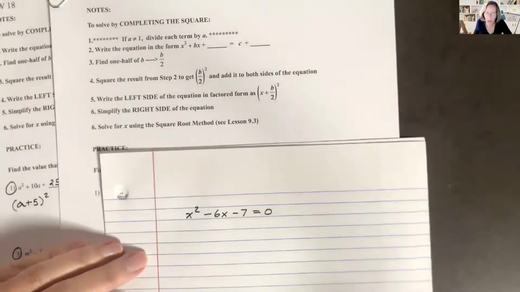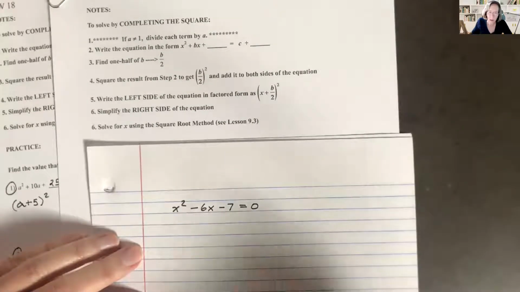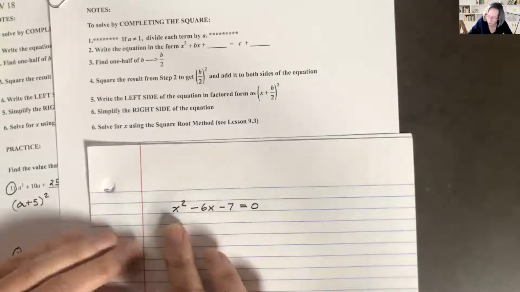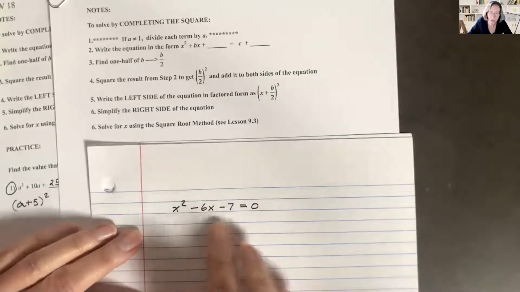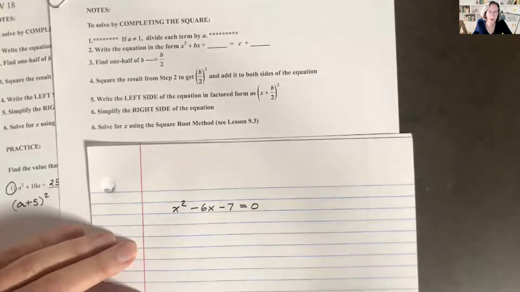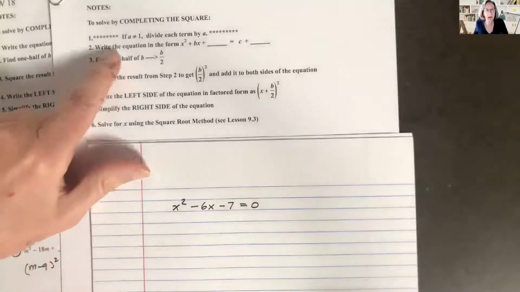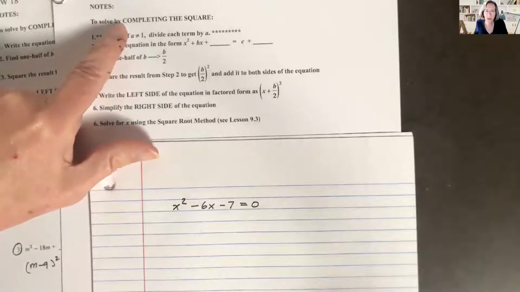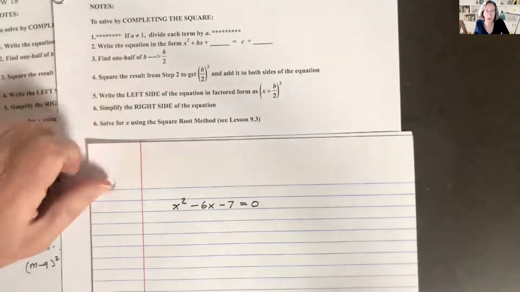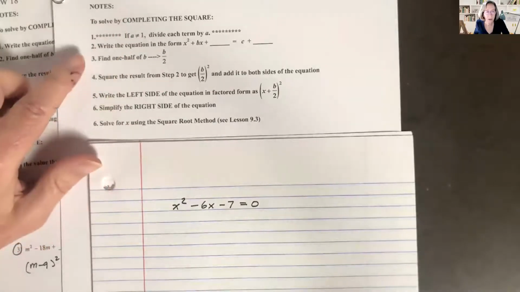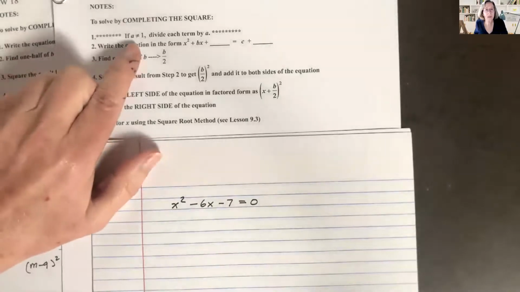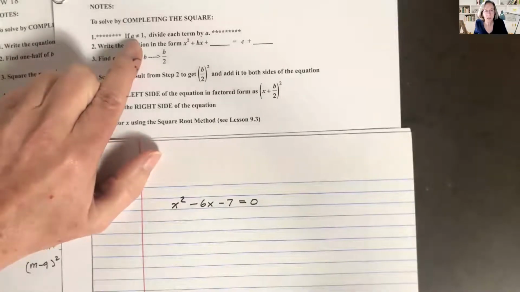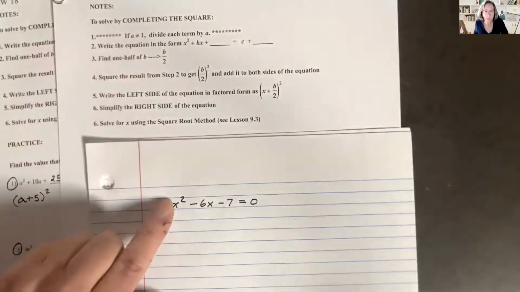x squared minus 6x minus 7 equals 0. Some of you might be able to tell that if you had your choice of methods to use on this, you would factor it because this would be easily factorable. But we are practicing the completing the square method because sometimes it's the best method to use when you can't factor. So the first thing we do when we're using the completing the square method is we make sure that a is equal to 1. And it is.